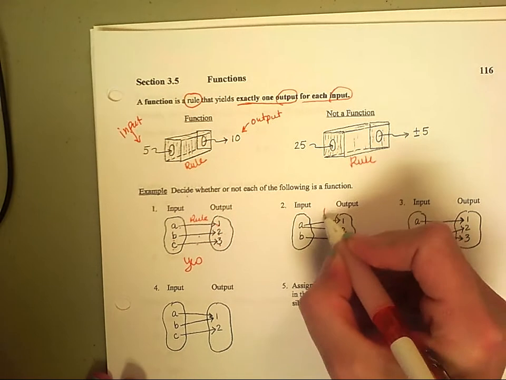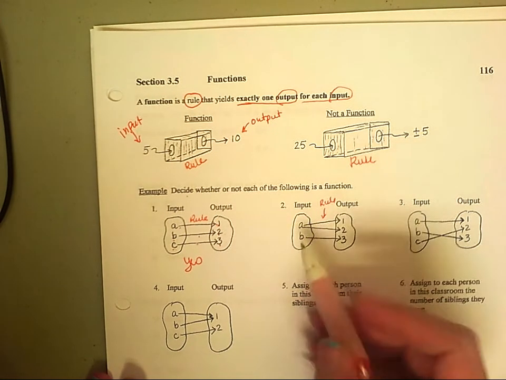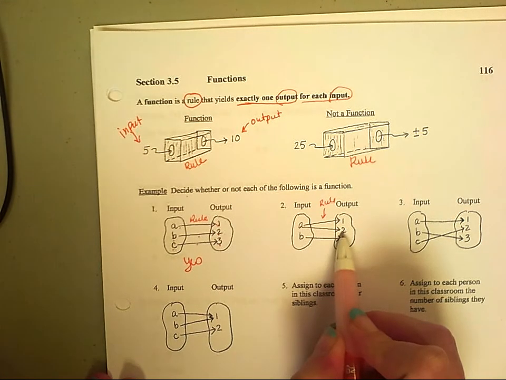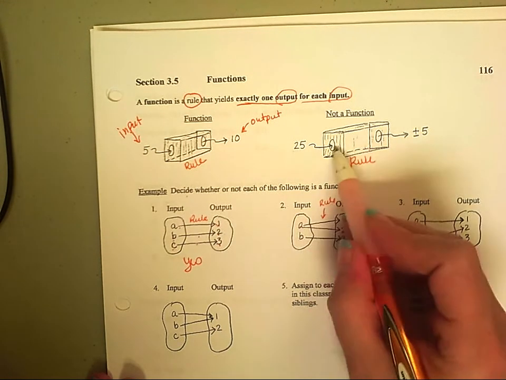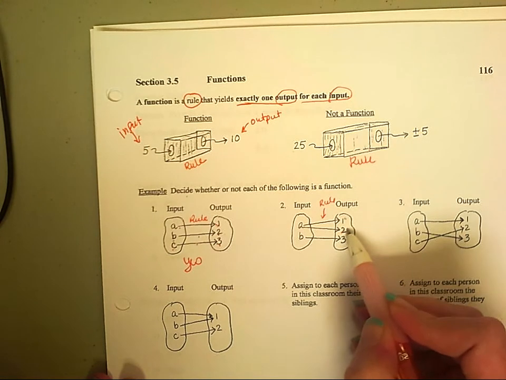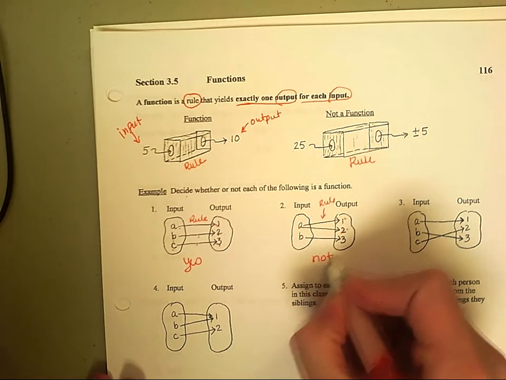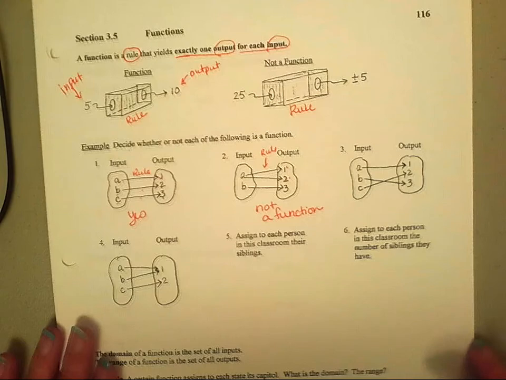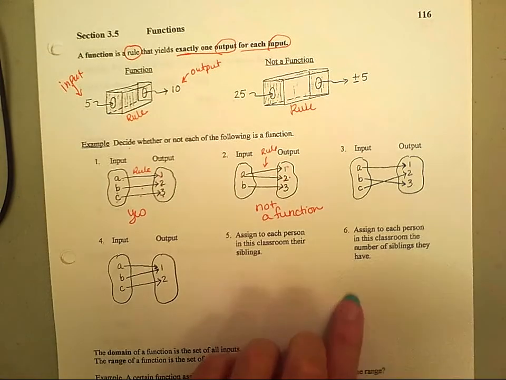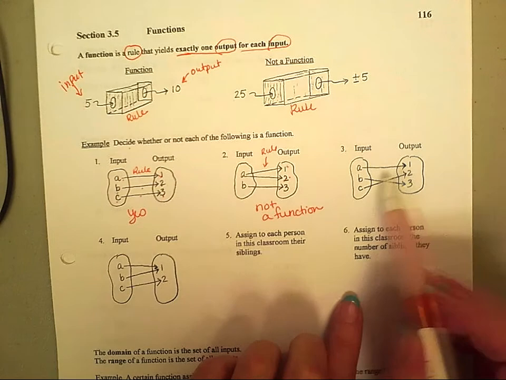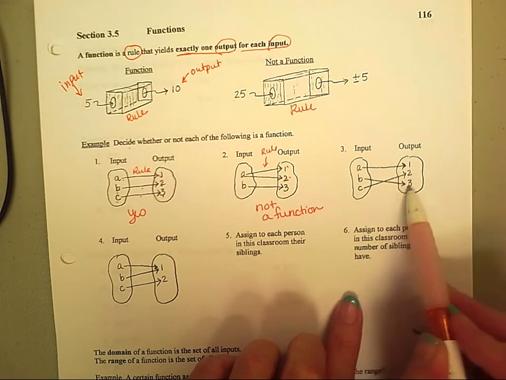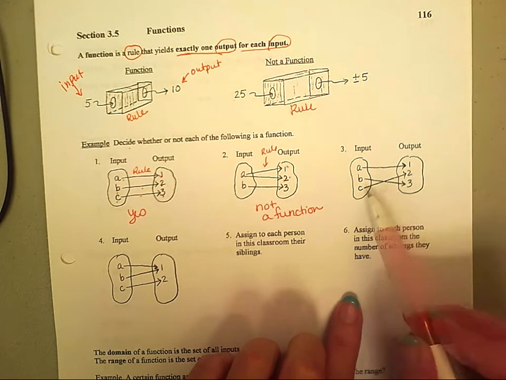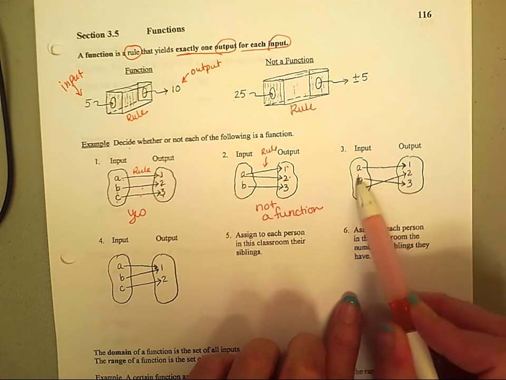Now here's another diagram. These arrows represent the rule. And in this case, A goes to 1 and A goes to 2. So that is this situation where I put in one thing and out comes 2 different. So this is not a function. And they don't always have to be lined up nicely, like in this one, A goes to 1, now B goes to 3, C goes to 2. So the arrows cross. It doesn't really mean anything other than we'll just have to look.